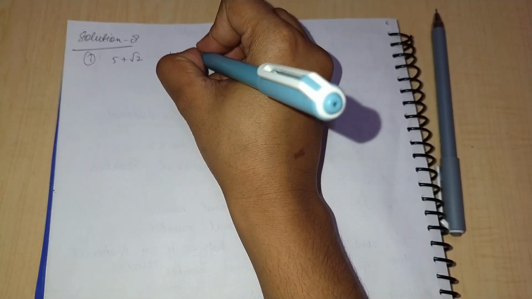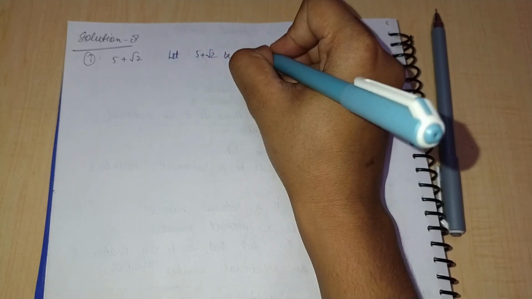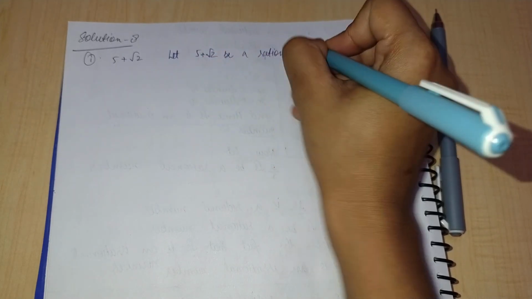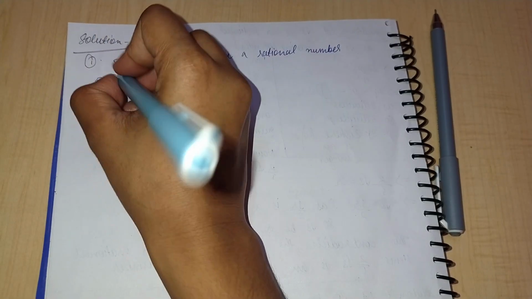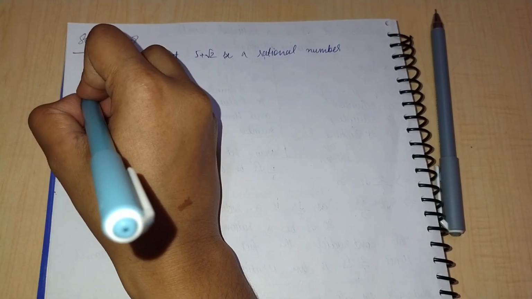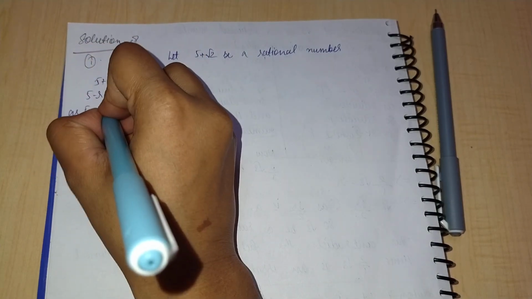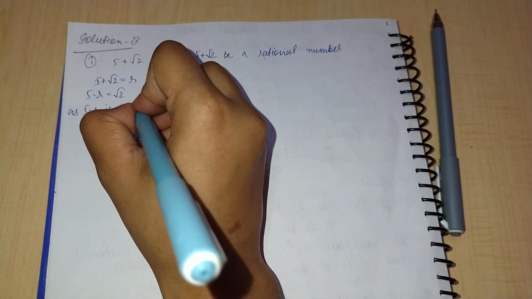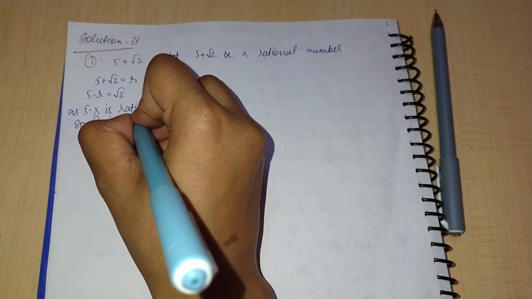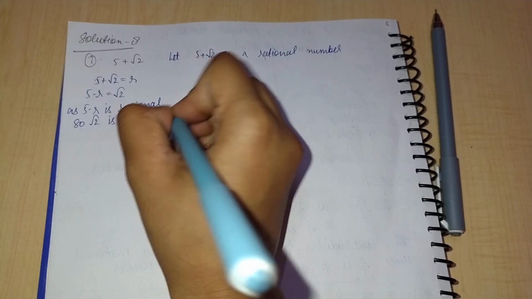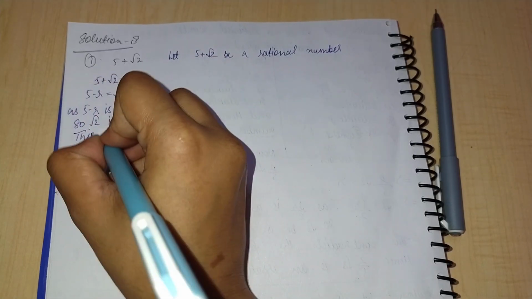Let 5 plus under root 2 be equal to r, a rational number. If we send 5 to the other side, we will get r minus 5 is equal to under root 2. As r and 5 are both rational numbers, we will get a rational number. So under root 2 is also a rational number, but this contradicts the fact that under root 2 is an irrational number. Hence proved that 5 plus under root 2 is an irrational number. So it is a very simple question. You all can do that.